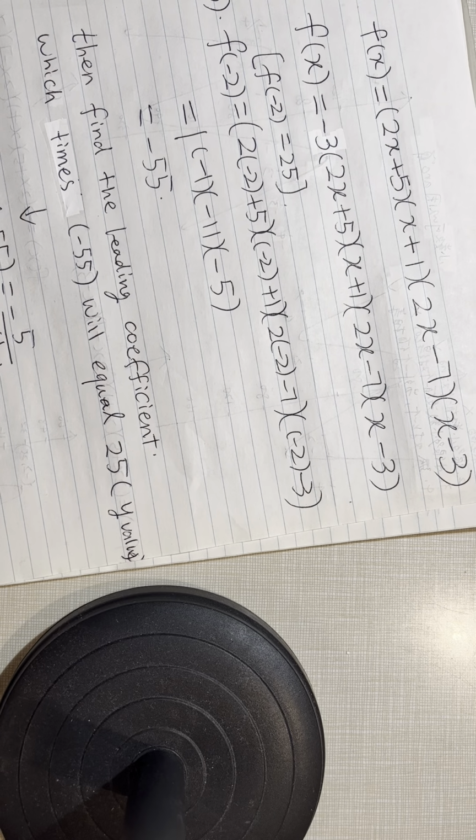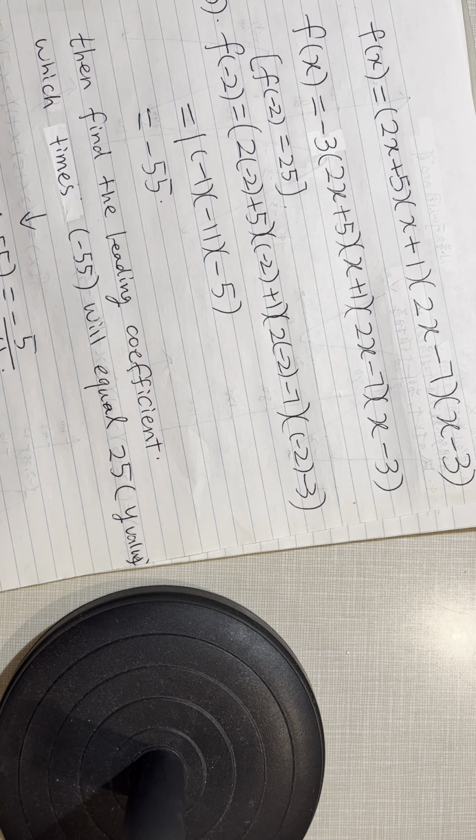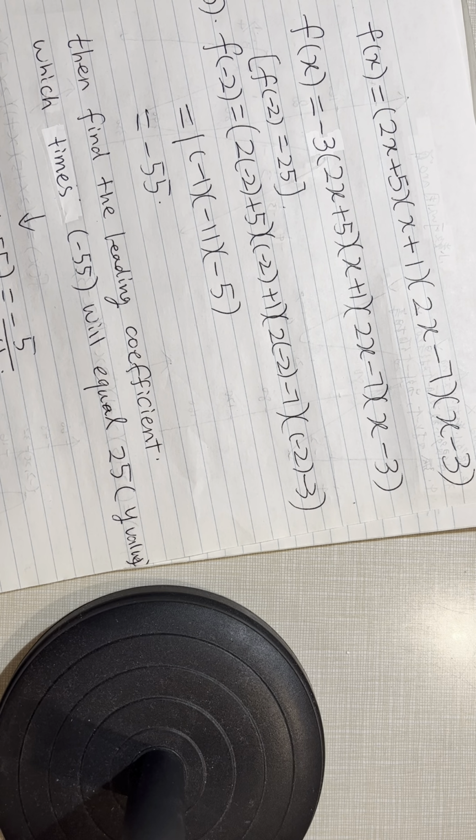Hello everyone, today we're doing the Unit 5 mid-unit assignment. We have 3 questions. For the first question, determine an equation for the family of quadratic functions with zeros -5/2, -1, 7/2, and 3. The first part is to write equations for 2 functions that belong to this family.